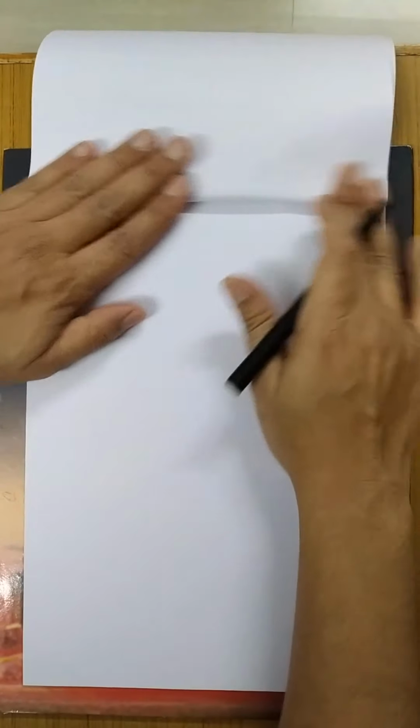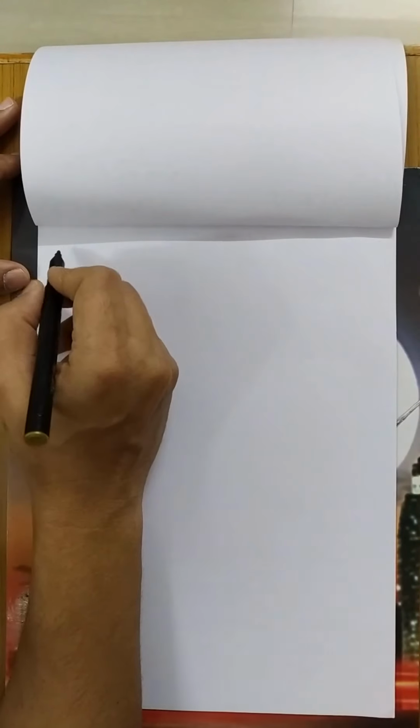So these are the basic questions of the Laplace transform. Now let's move on. The first method, which is very important in the Laplace transform, is known as the first shifting theorem.